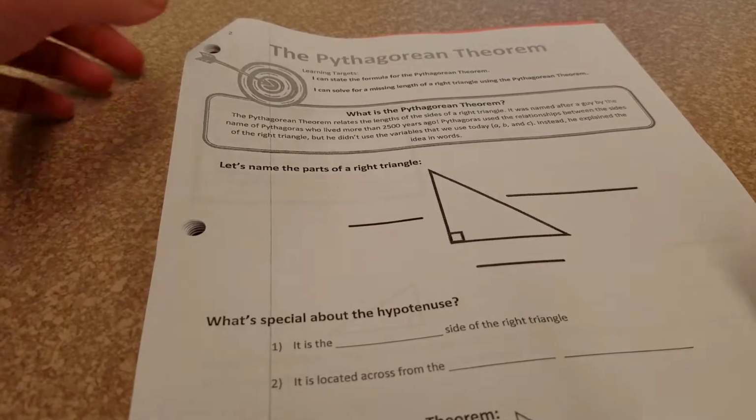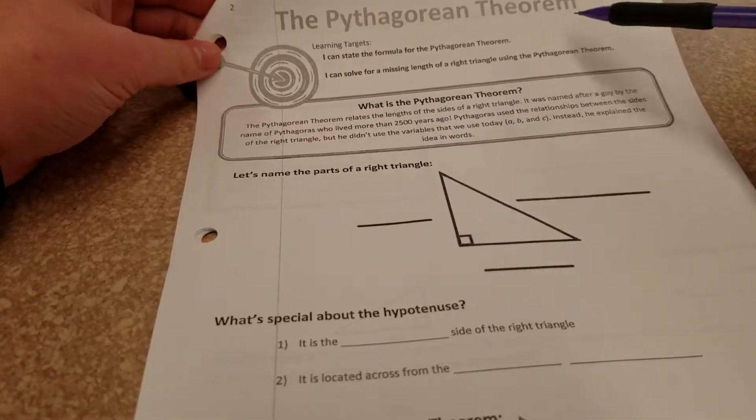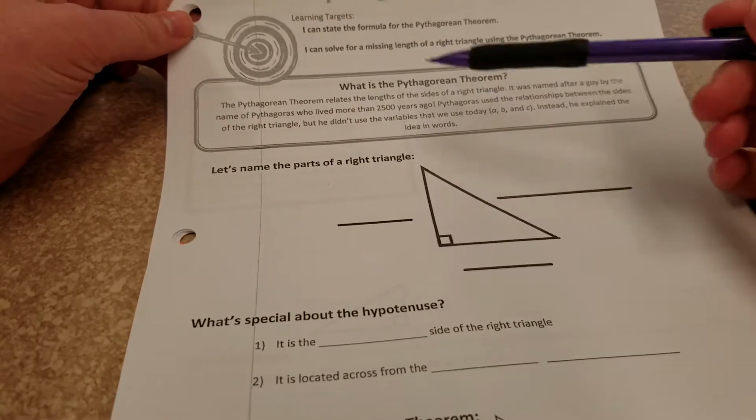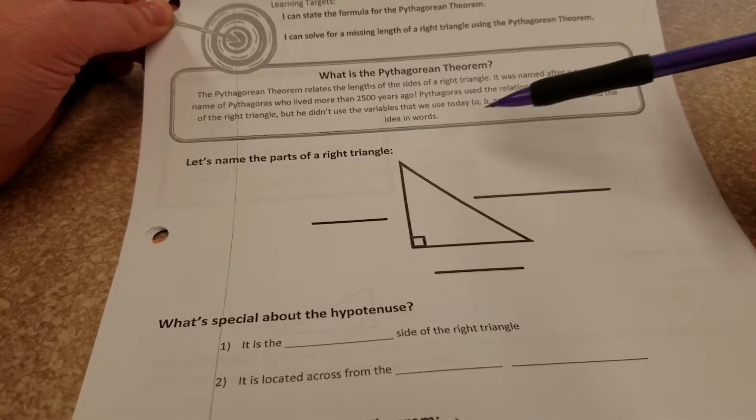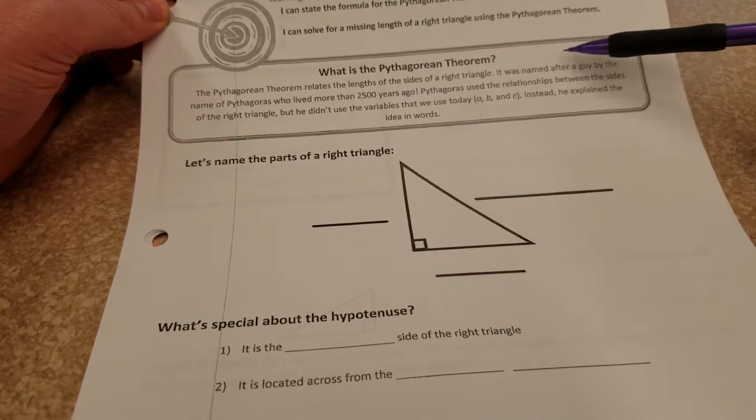This is the first lesson for the Pythagorean Theorem chapter. What is the Pythagorean Theorem? The Pythagorean Theorem relates the lengths of the sides of a right triangle. It was named after a guy by the name Pythagoras who lived more than 2,500 years ago.